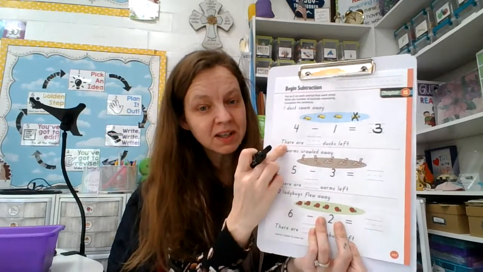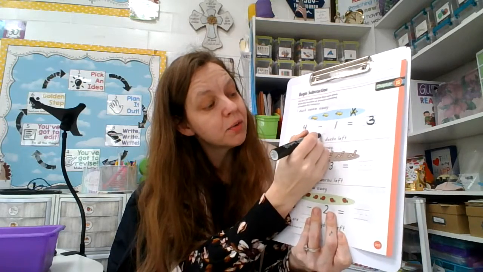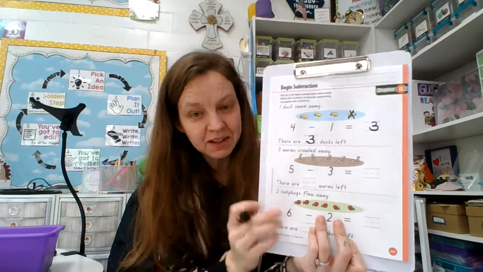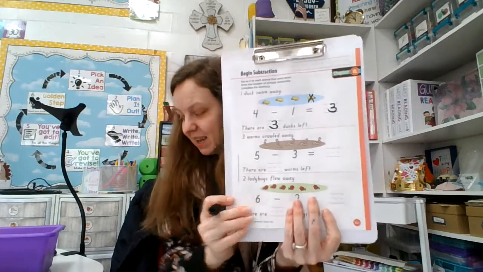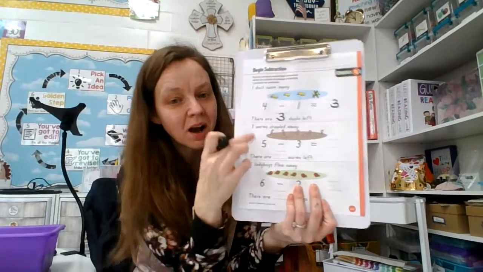So we're going to finish our sentence down here. There are 3 ducks left. Got it? Good work. Keep coming. Come down here on this one.